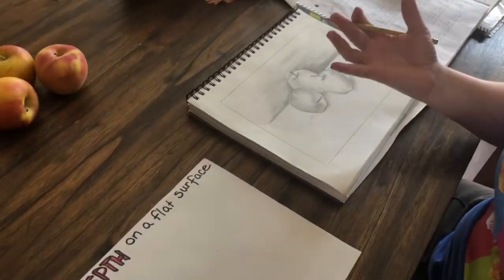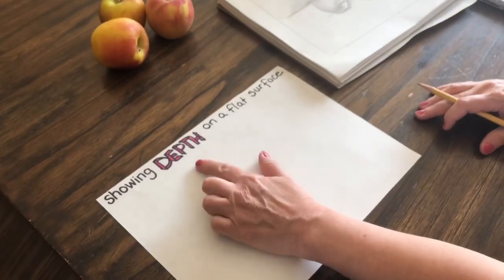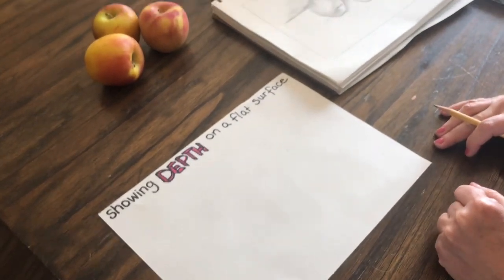Here's a fun idea to try at home. So if you haven't done the city drawing yet in your sketchbook, go ahead and do that. Come on over. Think of a simple object. It could be like a pine tree, it could be a Pokemon character. I'm gonna do sailboats. This is called showing depth on a flat surface.